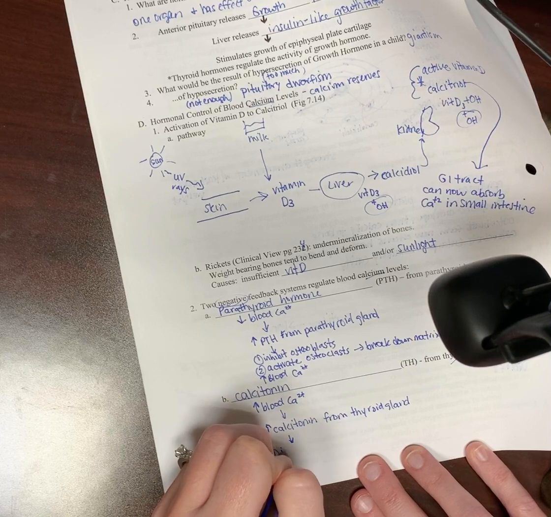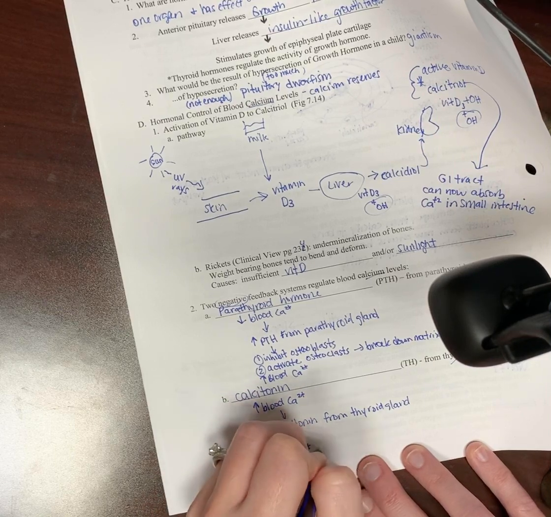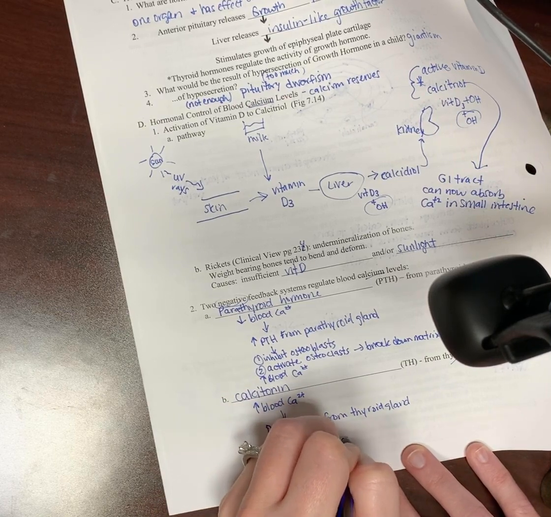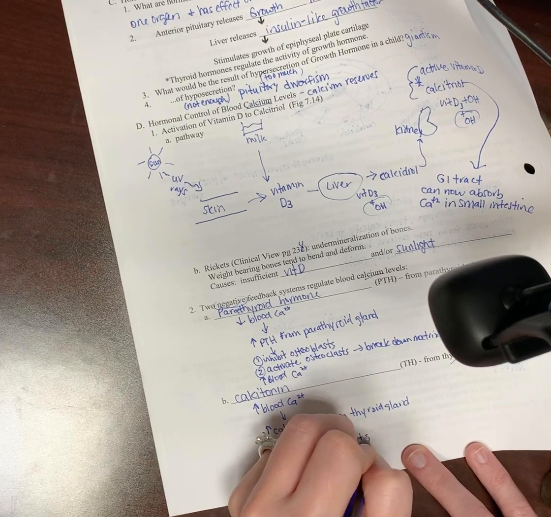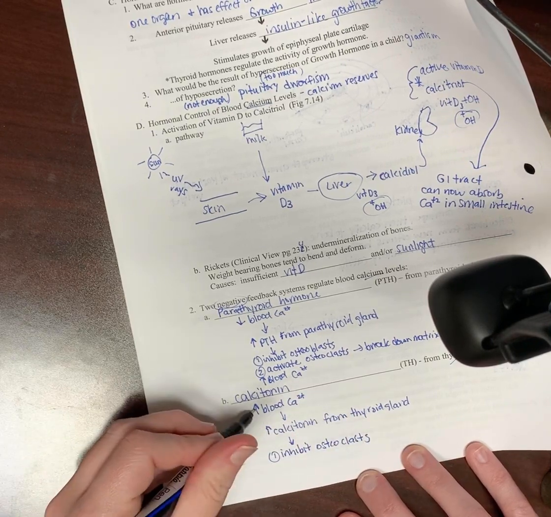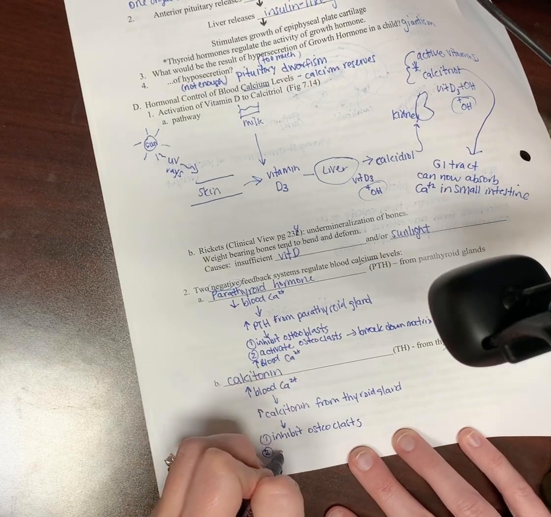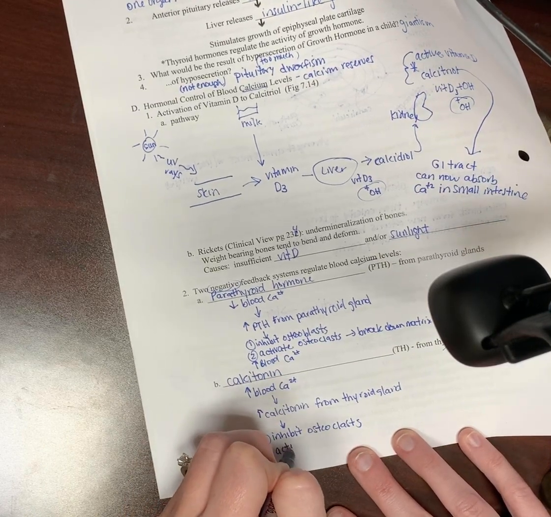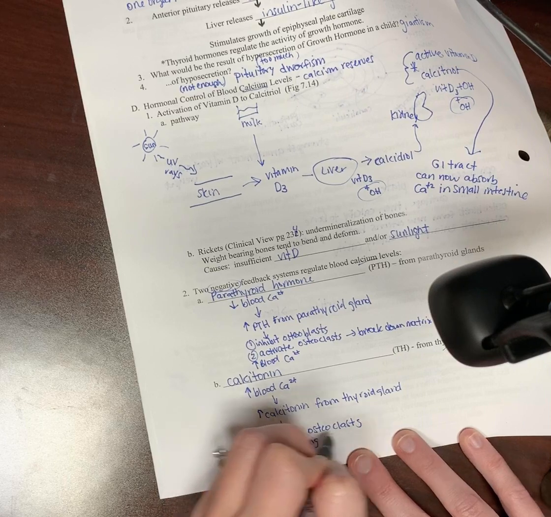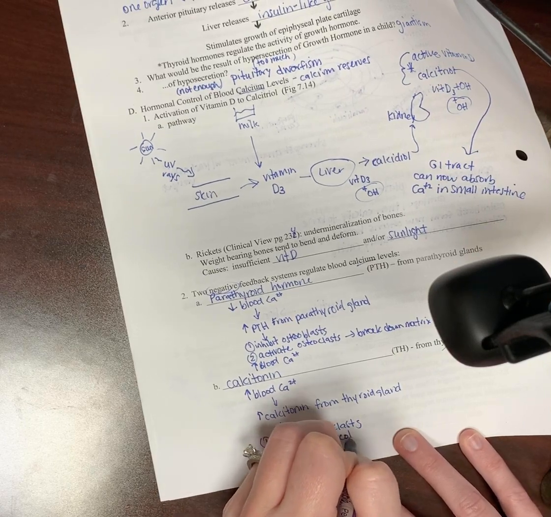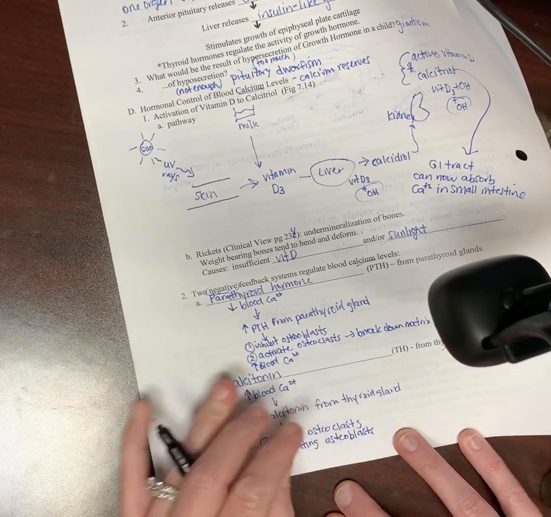So it is going to inhibit osteoclasts, because we don't want to break down bone anymore. We already have enough calcium. We need to store it. So we want to store the calcium by activating osteoblasts.